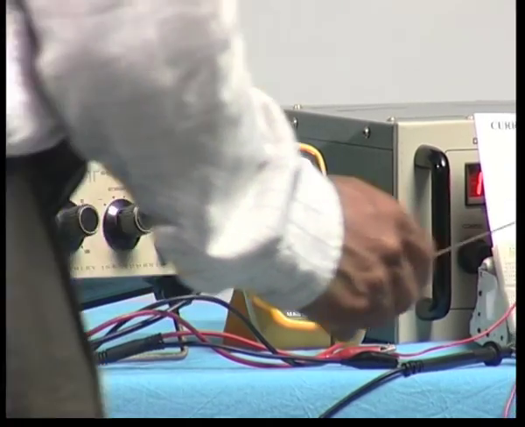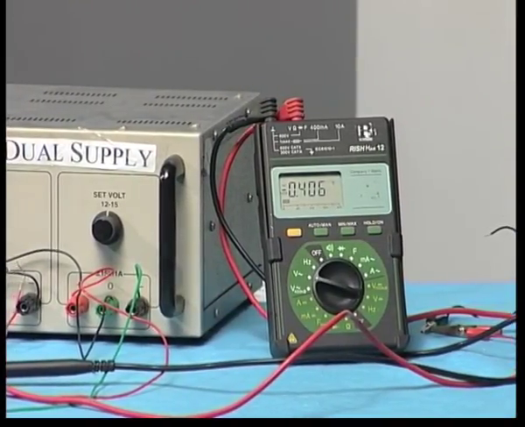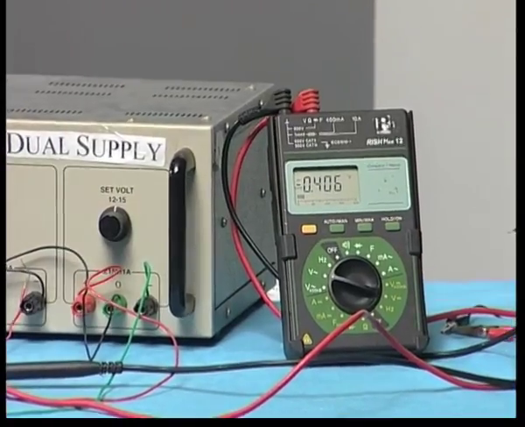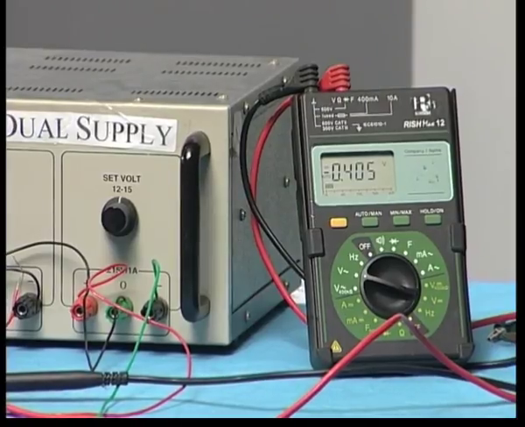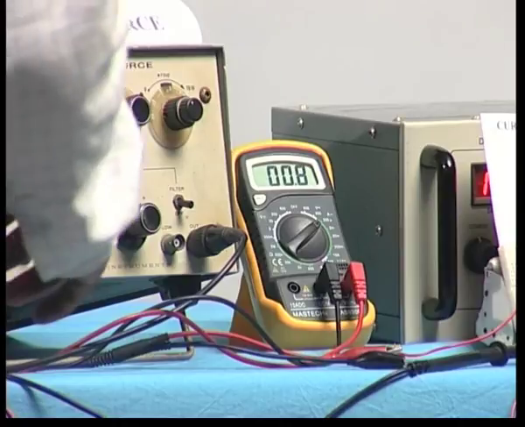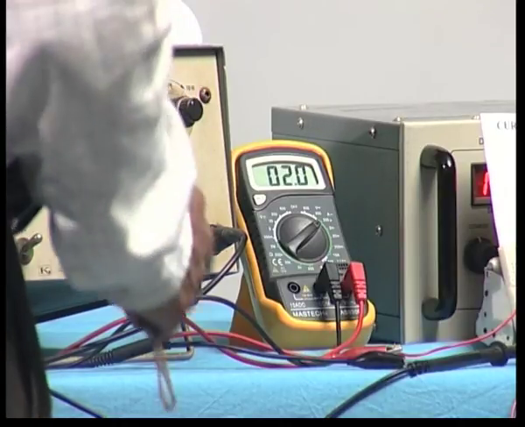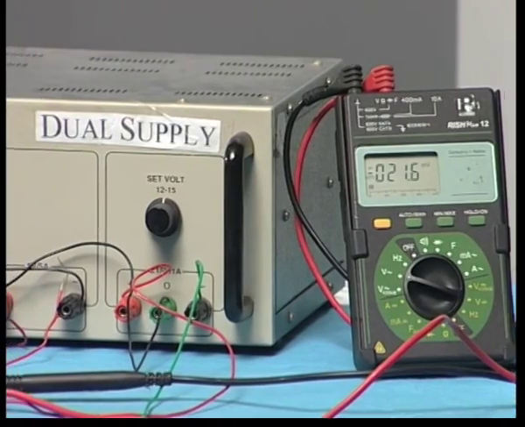You multiply by 10K, you get about 406 millivolts or so. So, you can see this current is converted into voltage. Now, if I change the range, for example, I will bring this to 0 and have 1 or 2 microamperes. For example, I have kept 2 microamperes here. 2 microamperes multiplied by 10K should give me 20 millivolts.